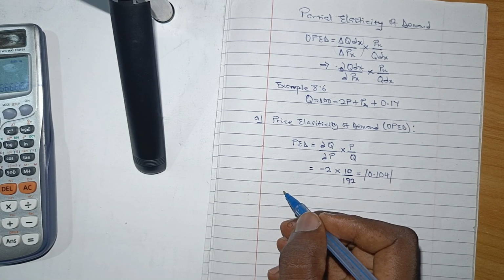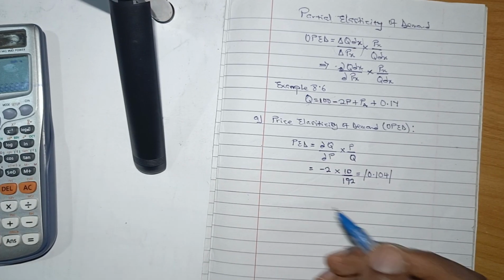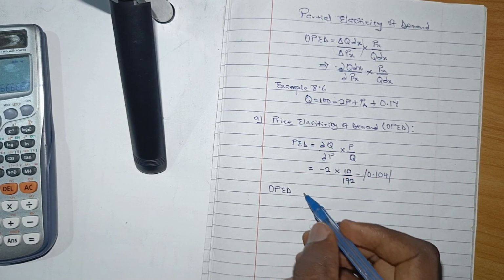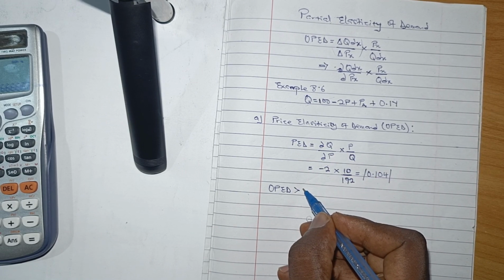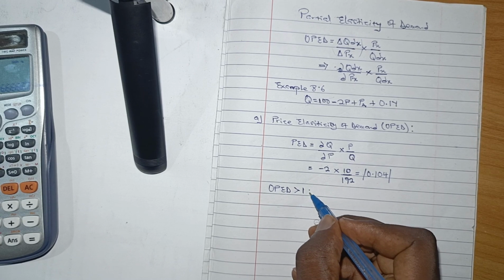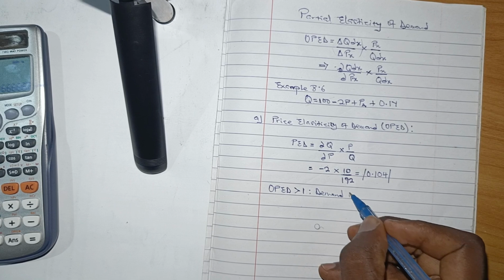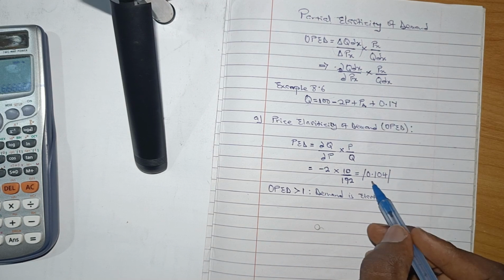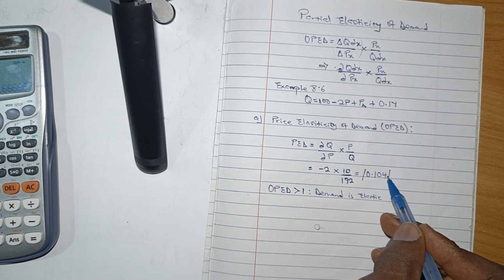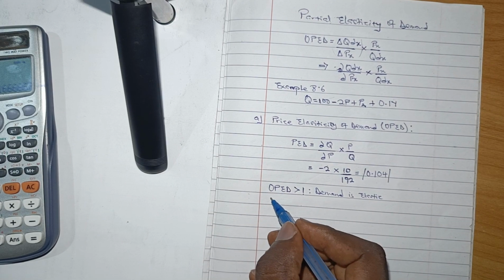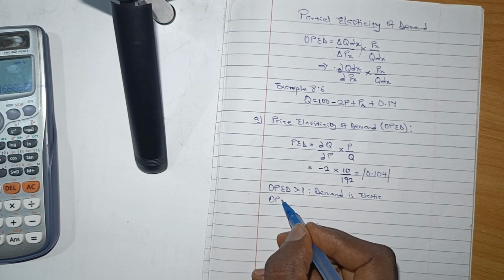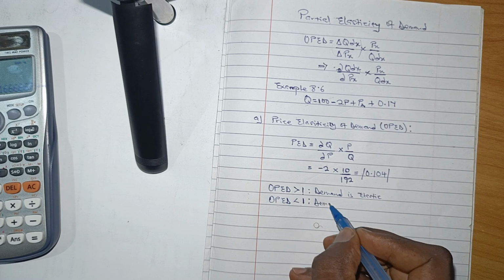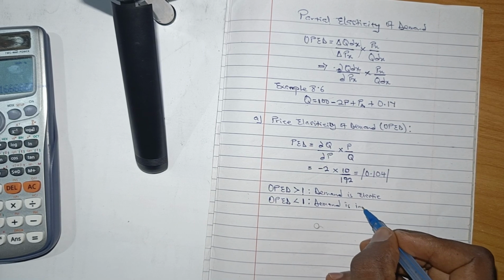In the elasticity rule, with elasticity, we are saying that when own price elasticity of demand is greater than 1, we say demand is elastic. But in this case, you realize that we had 0.104, which is less than 1. So when own price elasticity of demand is less than 1, what do we say? We say demand is inelastic.